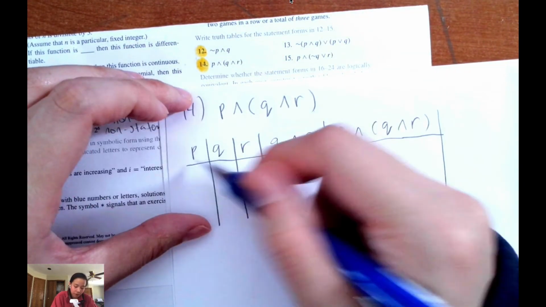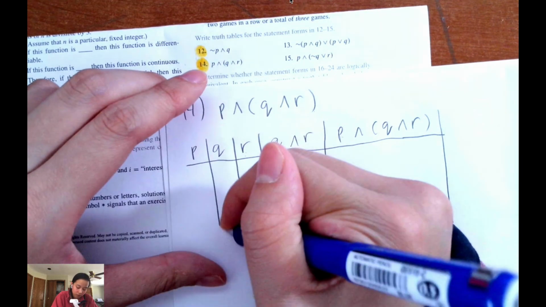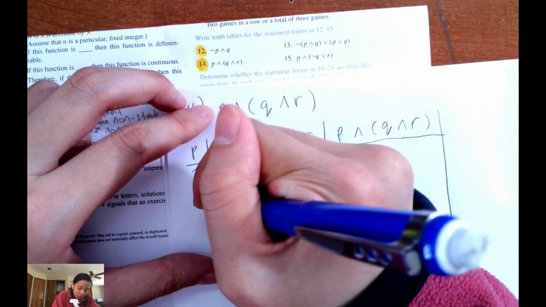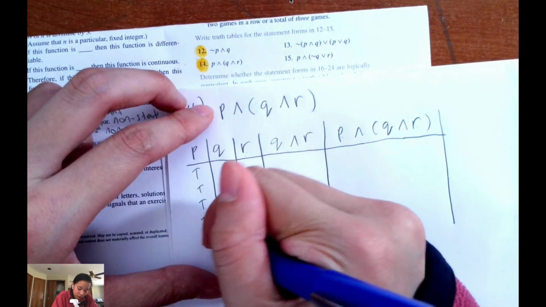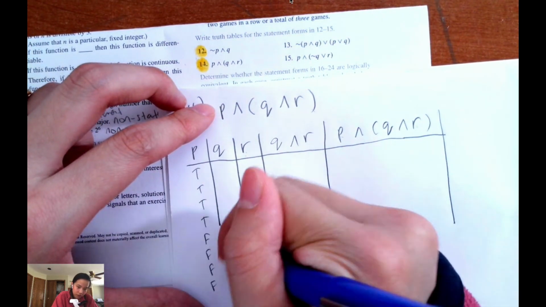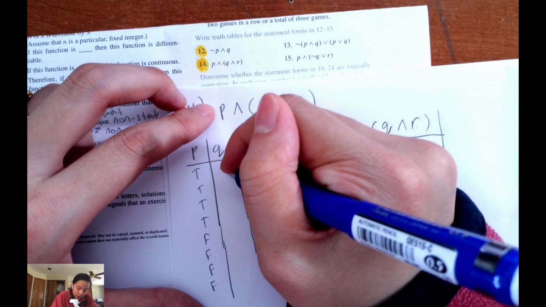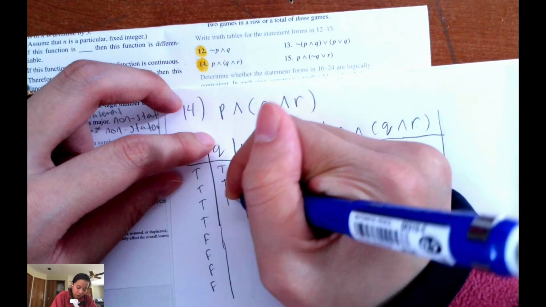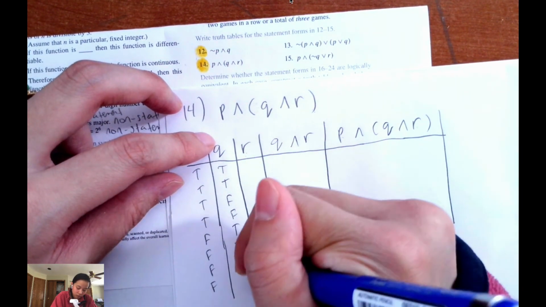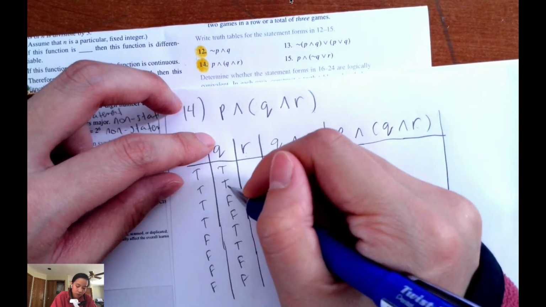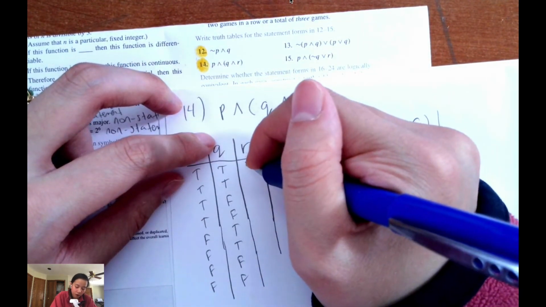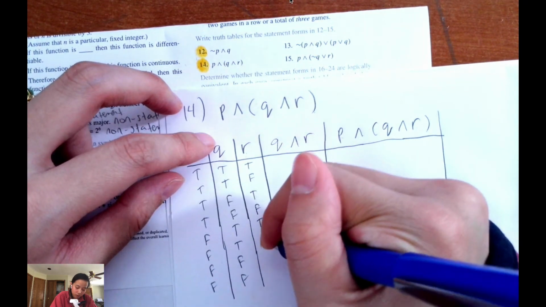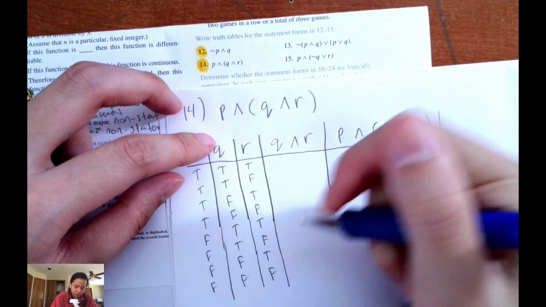This time we have 3 variables instead of 2. So one trick to find all the possible truth value combinations is to write true 4 times, false 4 times for P, and then for Q, instead of alternating by 1s, you would write true, true, false, false, true, true, false, false. So you do alternate, but in 2s instead of by 1s. And then for R, you would say true, false, true, false, true, false, true, false.